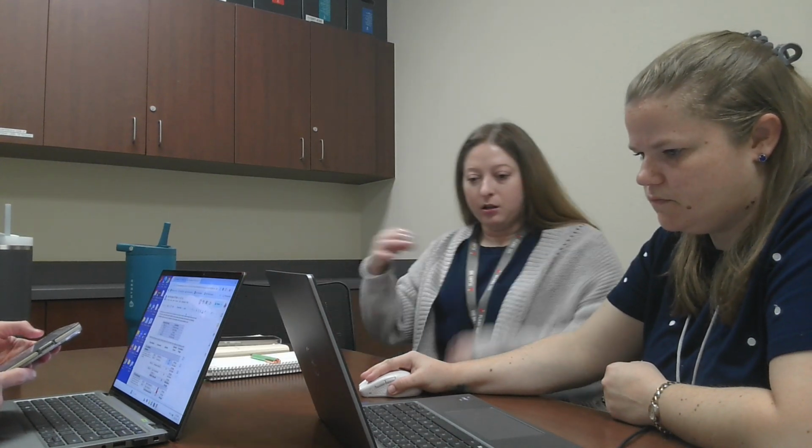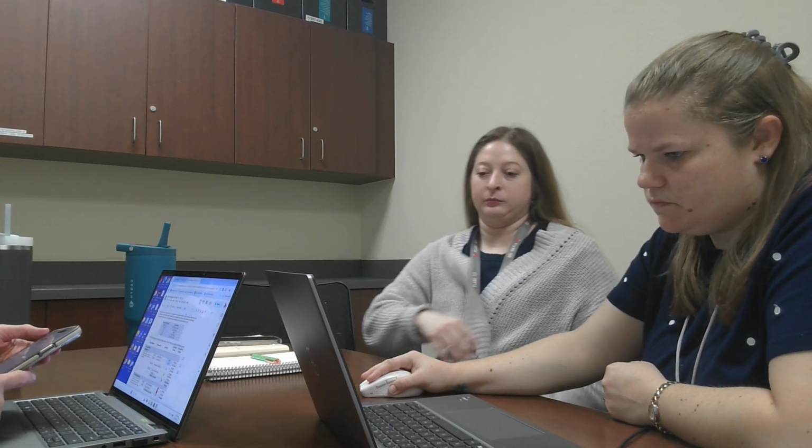Rapid object naming from CTOP. Size, naming speed, size, color, object, similarities.